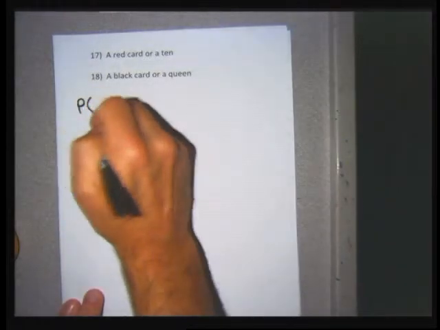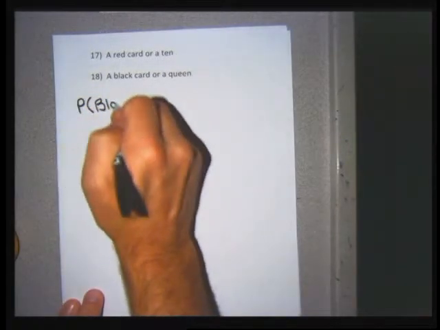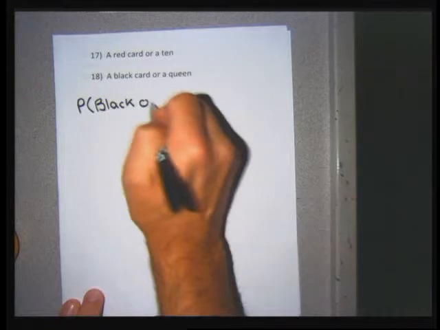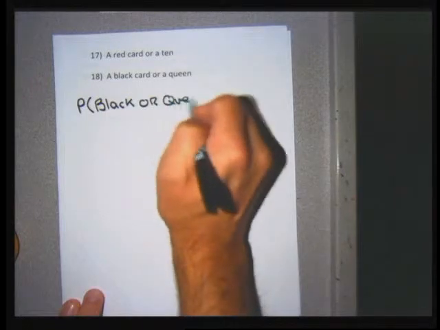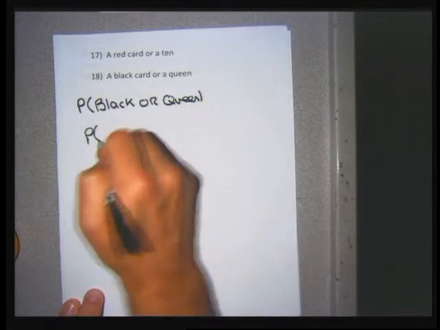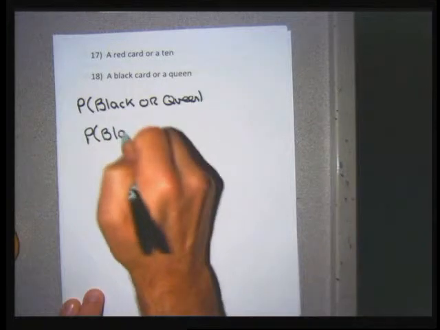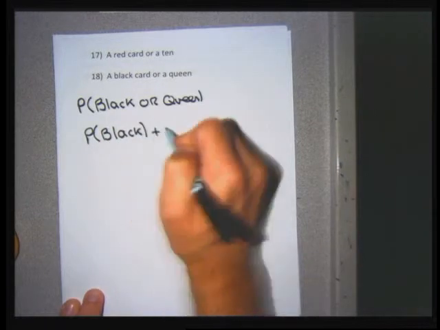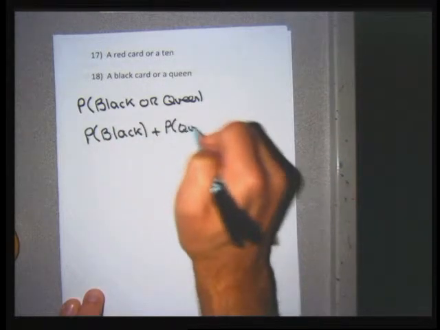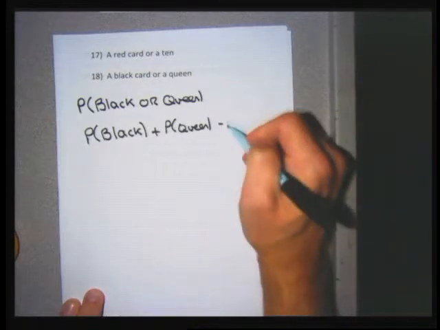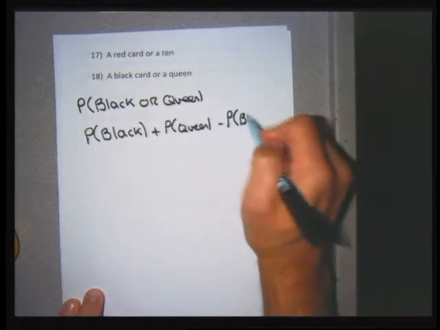So our cards work kind of the same here. So for number 18, the probability of getting a black card or a queen is the probability of a black card plus the probability of queen less the probability of the cards both black and a queen.